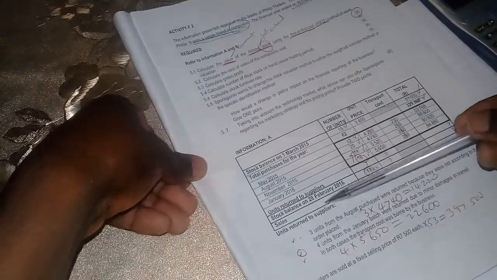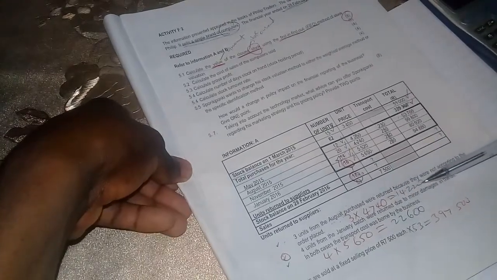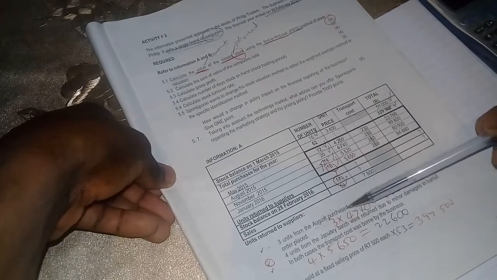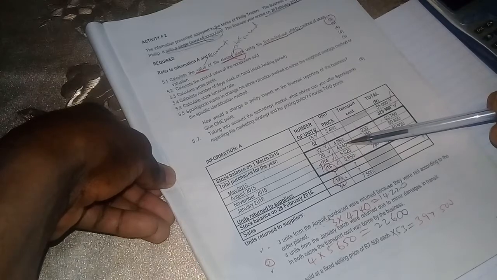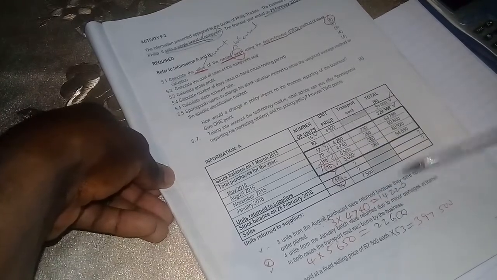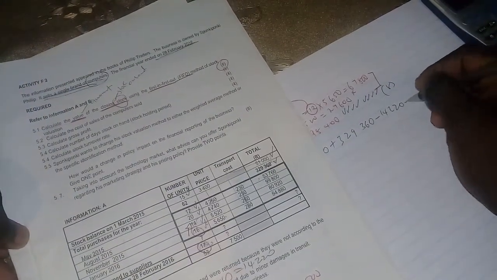Alright, less returns. We go and look for returns. How many returns did we make? 3 units from the August purchase were returned because they were not according to order. So we say 3 multiplied by, we go and look at August, unit price is 4,740. Multiply by 4,740, then we get 14,220. We minus 14,220.